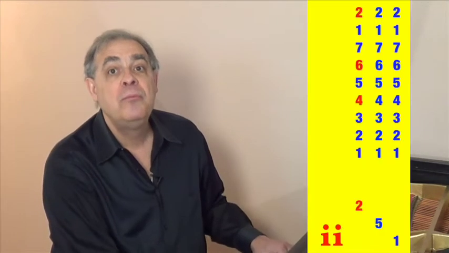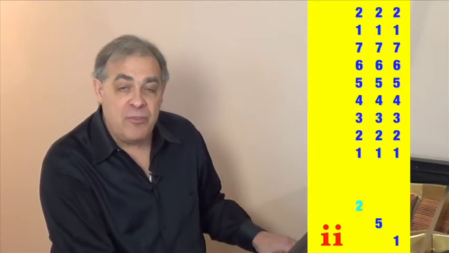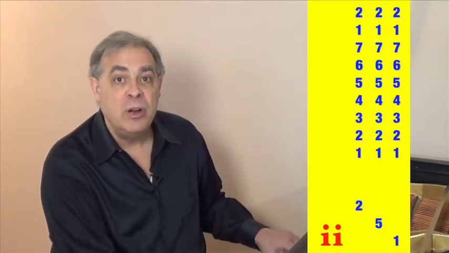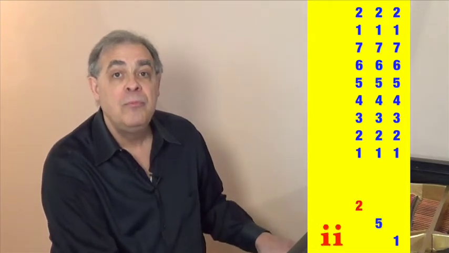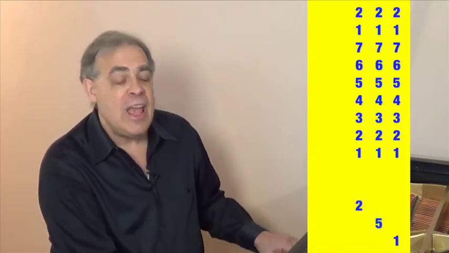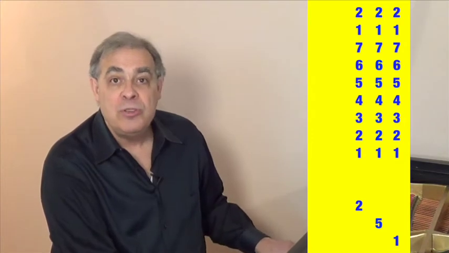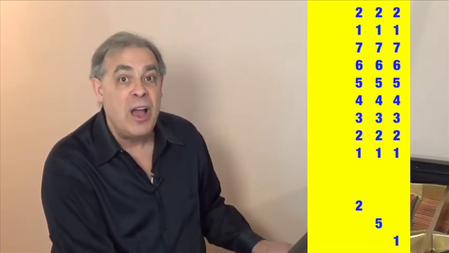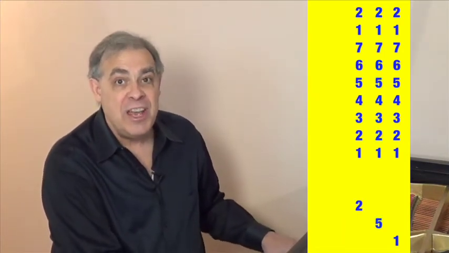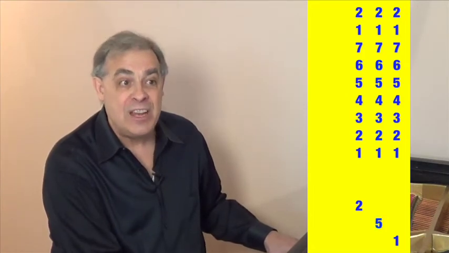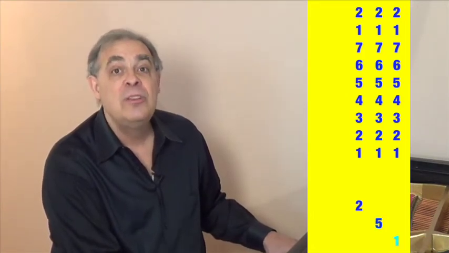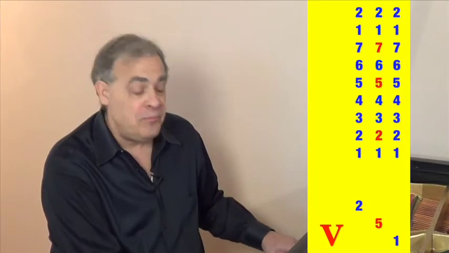The 2-chord works as a good dominant preparation, mostly because its root lies a 5th above the root of the 5-chord. And so the root of the 2-chord falls a 5th to the root of the 5-chord, just as the root of the 5-chord falls naturally down a 5th to the root of the 1-chord.